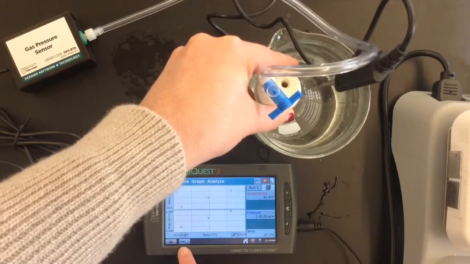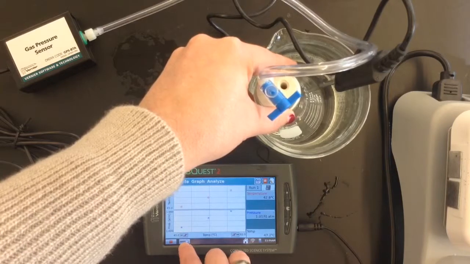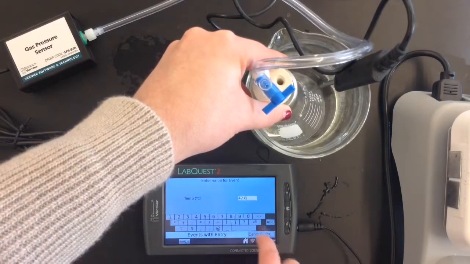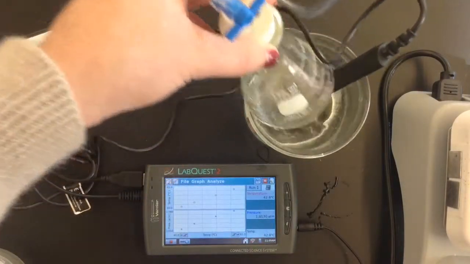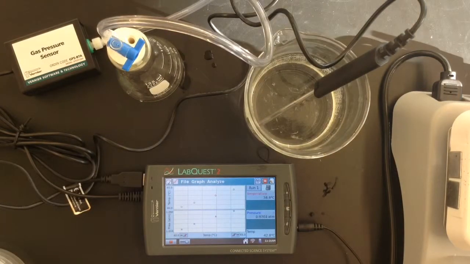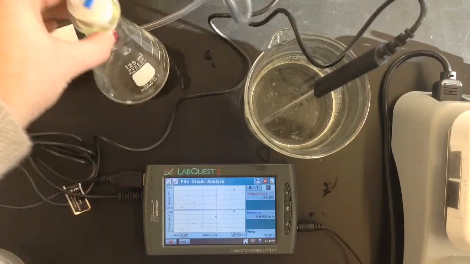Okay. There we go. And I'm going to hit keep. 42.8 was my temperature. So I have 4 data points. My water's cooled a little bit more now. So I'm going to go ahead and collect another data point.